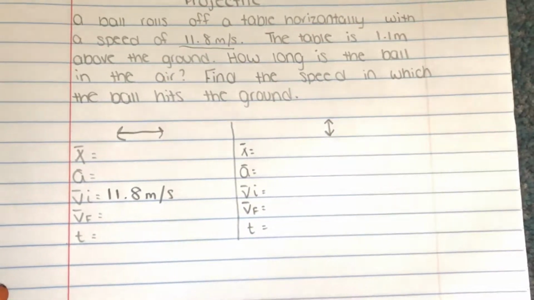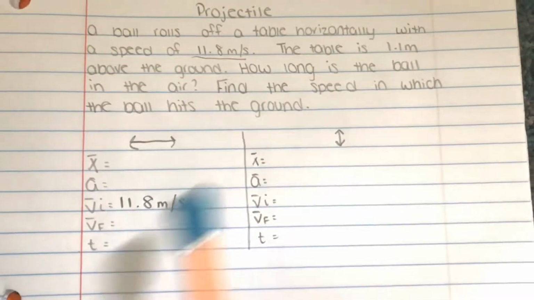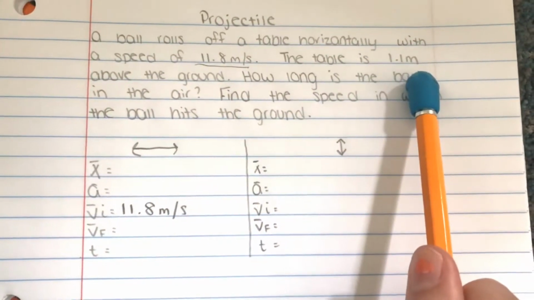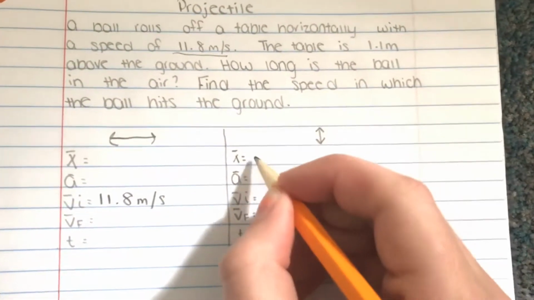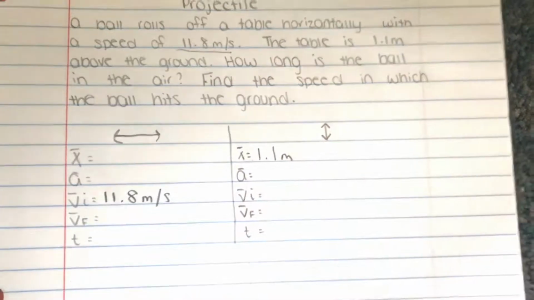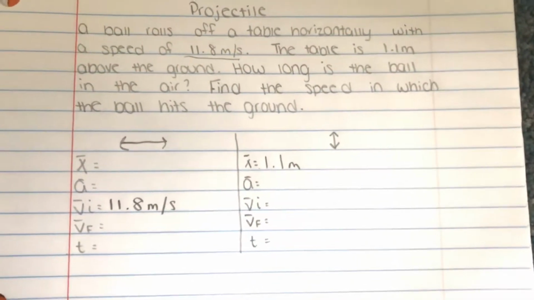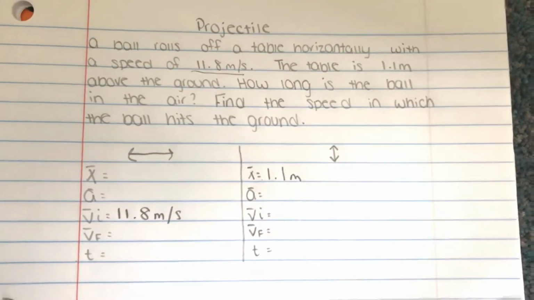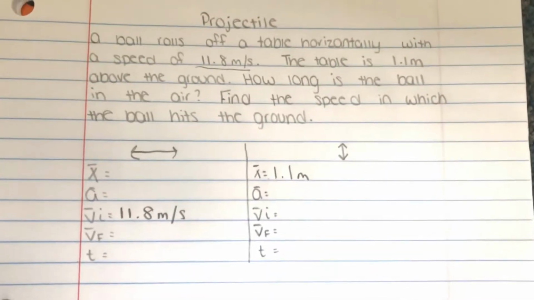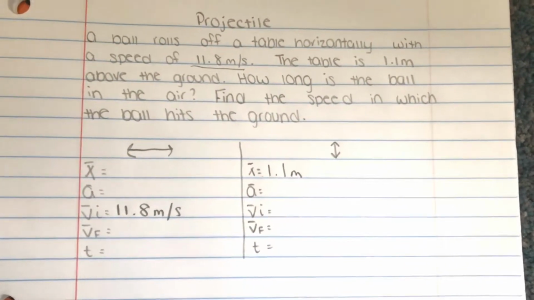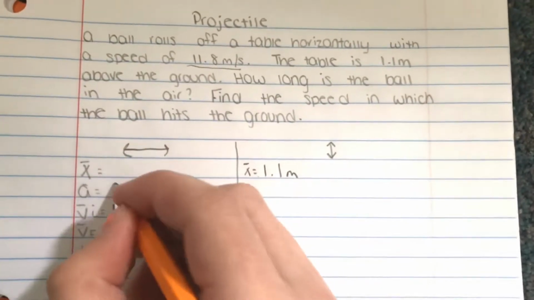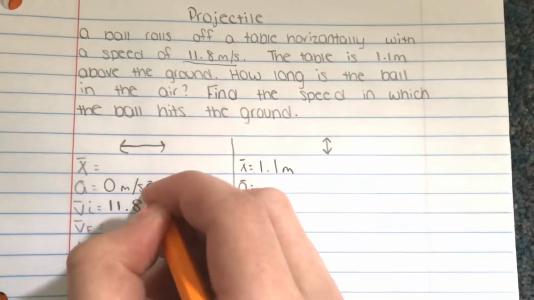We also know that the table is 1.1 meters above the ground. So for vertical, the displacement is 1.1 meters. Next, we just fill in everything else we already know. For horizontal, you're not accelerating at all, so the acceleration is 0 meters per second squared.